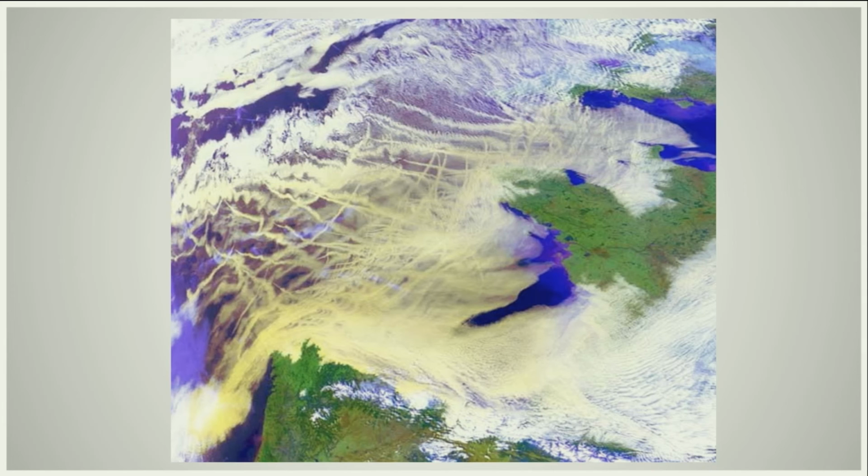Now, the first way is this one called SRM, Solar Radiation Management. And this is something that we can try and is being developed by a lot of groups. And I've been involved with some of that work. And it seems to me to be a great method. It's called marine cloud brightening.